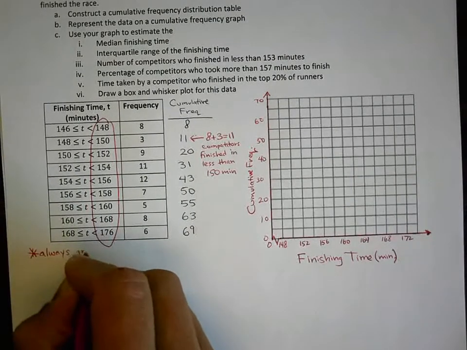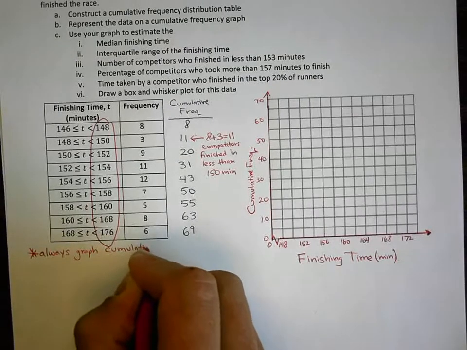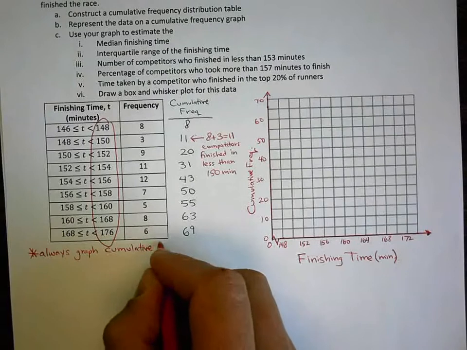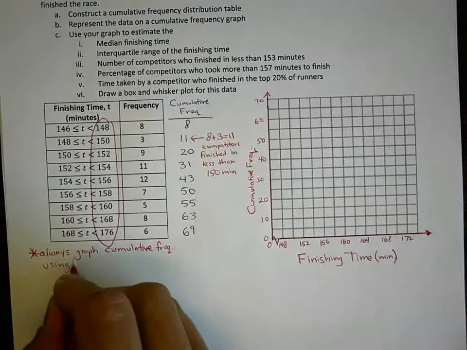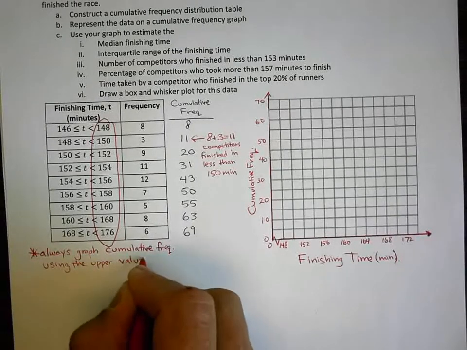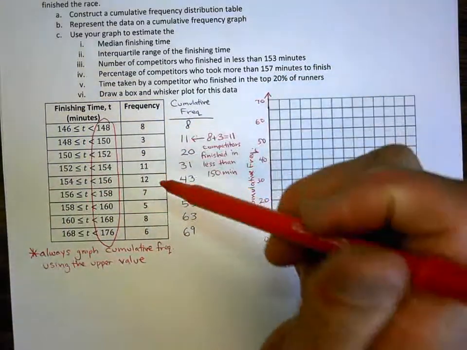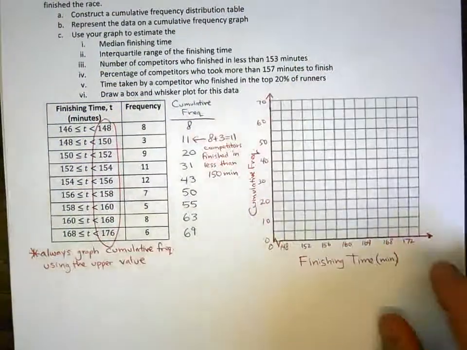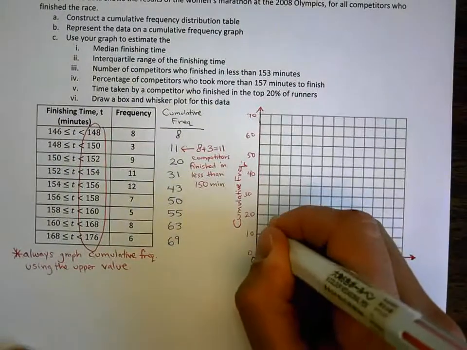Always graph cumulative frequency using the upper value. Like I said, almost every other time you use the middle value of the range, but not for cumulative frequency. In that case, you use the upper value. So my first point is 148 when I had 8 women finish.